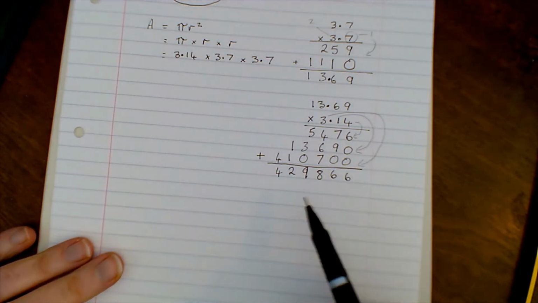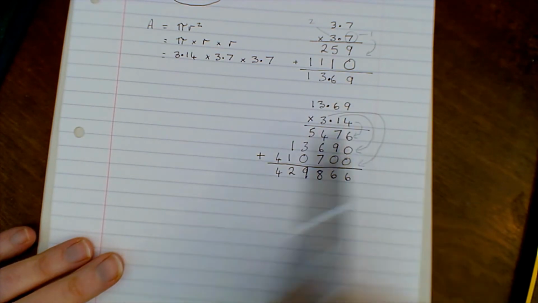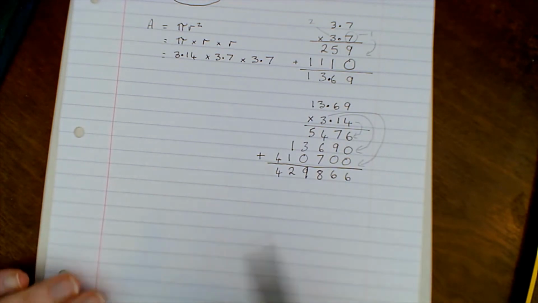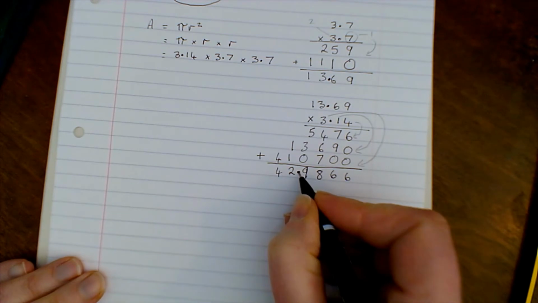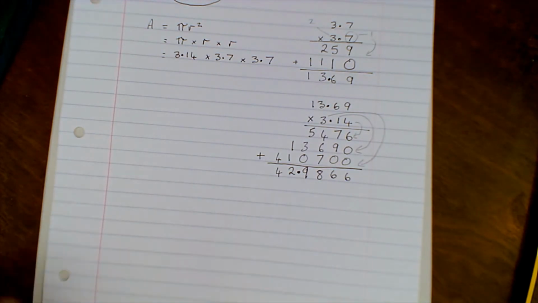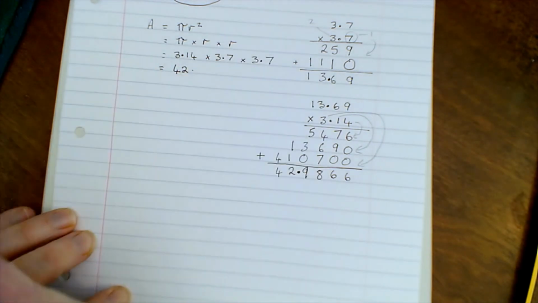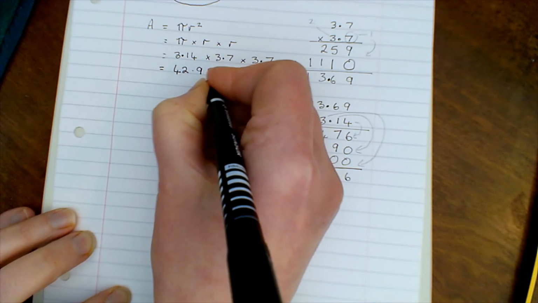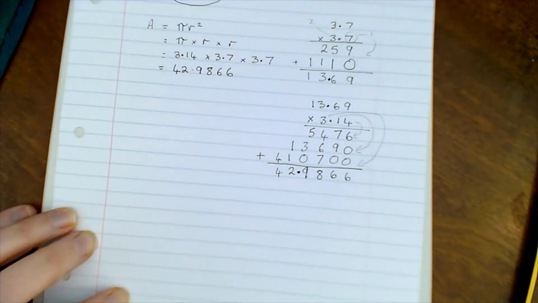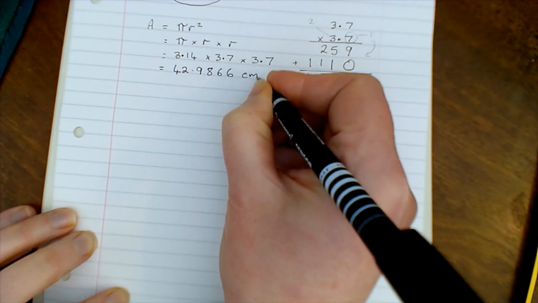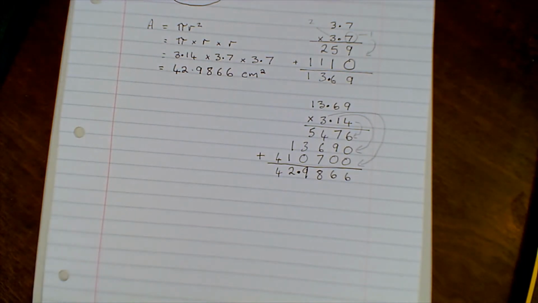Okay, that's a very big number, but I've got 1, 2, 3, 4 numbers after the decimal point in the question, so I'm going to have 1, 2, 3, 4 numbers after the decimal point in the answer. So my final answer to this question would be 42.9866. And since the radius was in centimetres, the area is going to be in centimetres squared, because I multiplied two things in centimetres together.